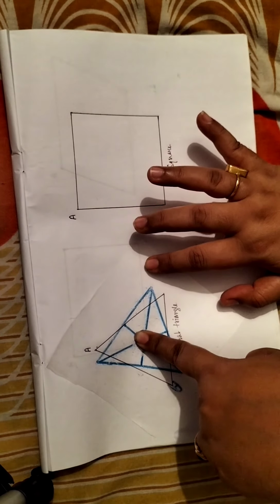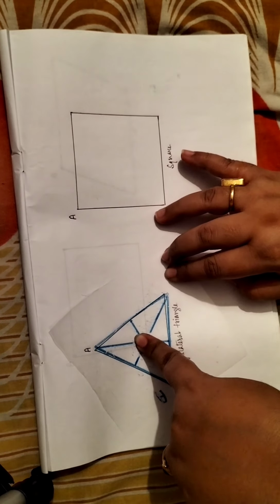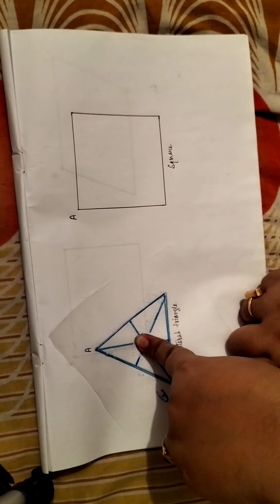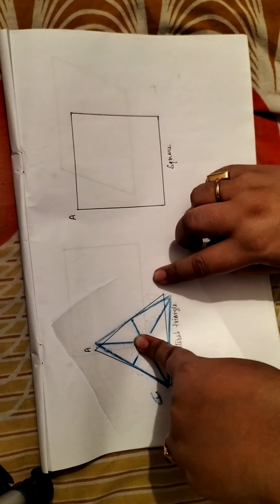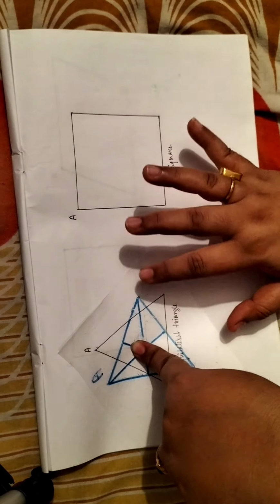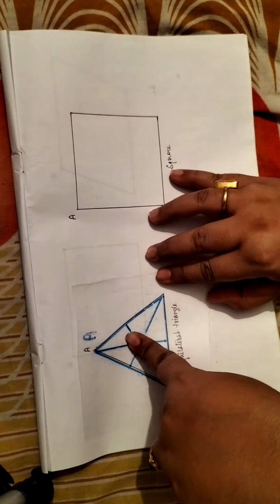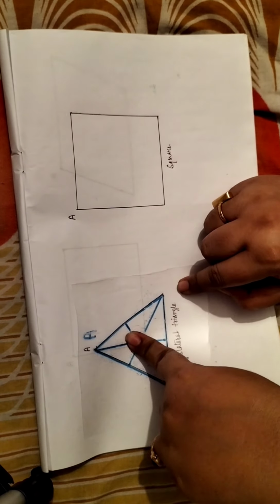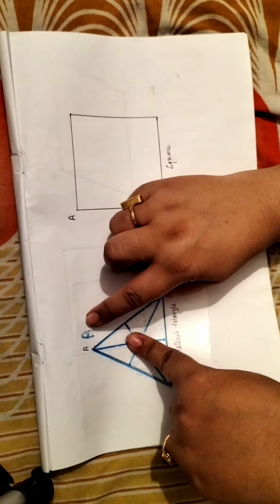Let's see whether the same configuration is obtained or not. Yes, again we are getting the same configuration. Though the vertex has been shifted over here, the configuration is the same. Let's do another rotation. And here we get that after this rotation, again, we are getting the same configuration and also the vertex A has come to its original position.